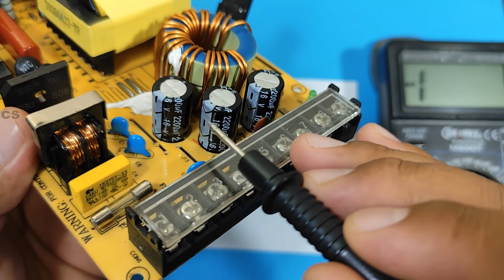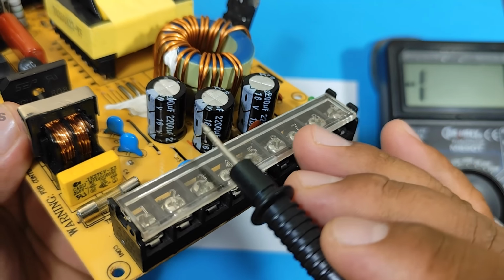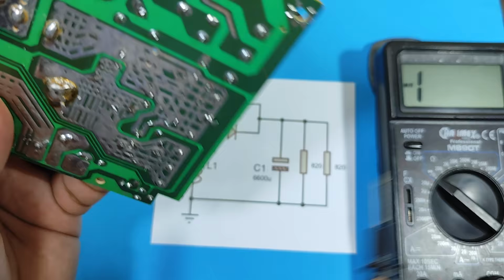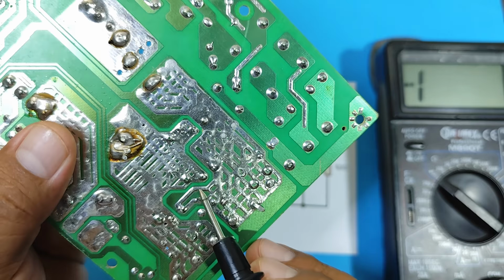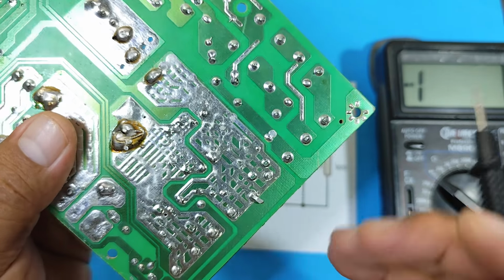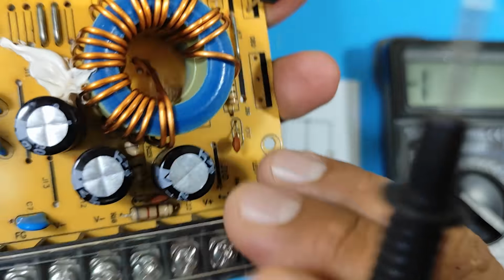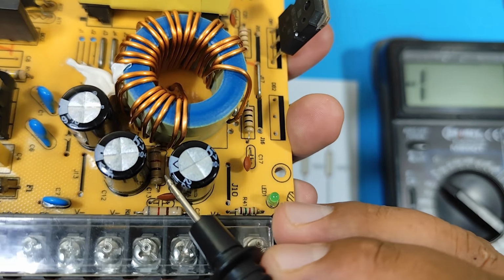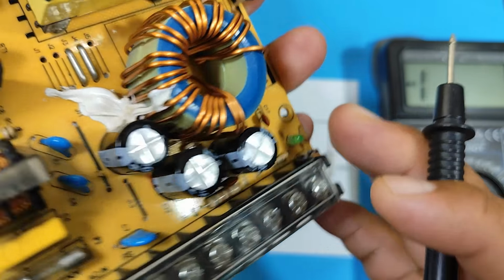Here we have the three capacitors connected in parallel. Since they are three 2,200 microfarad capacitors, we would have 6,600 microfarads. And they are connected in parallel. The same goes for the two 820 ohm resistors.